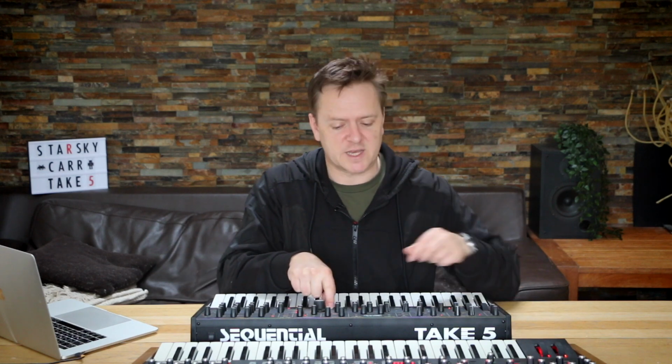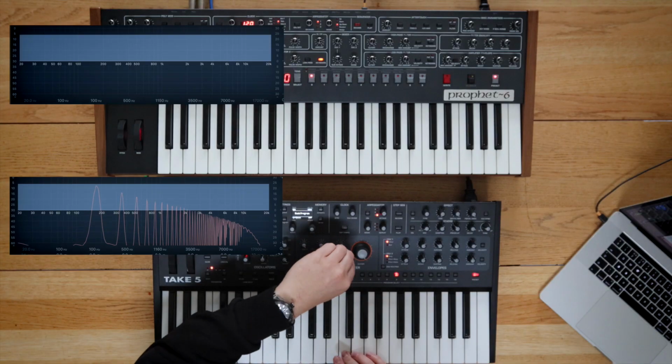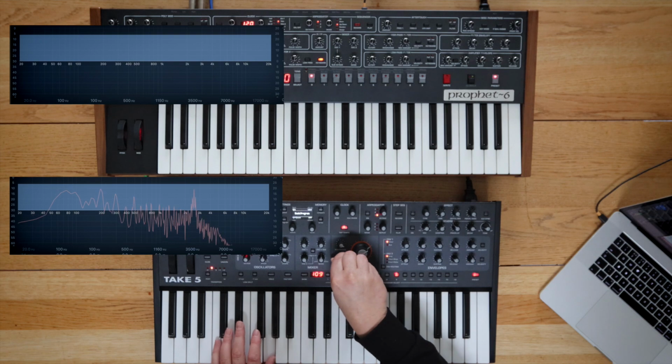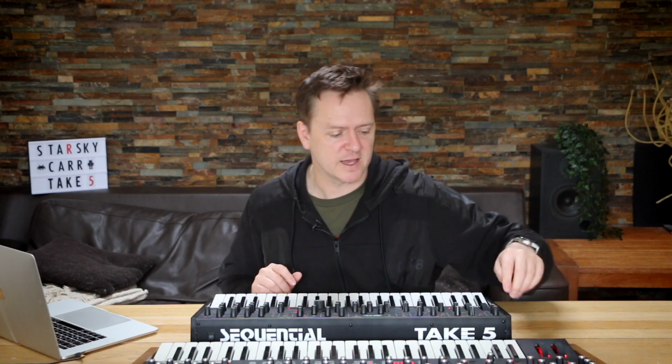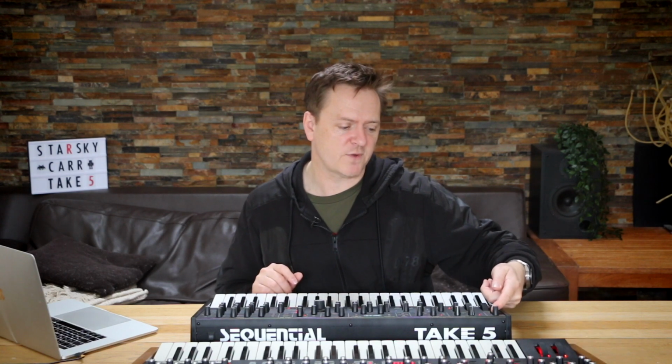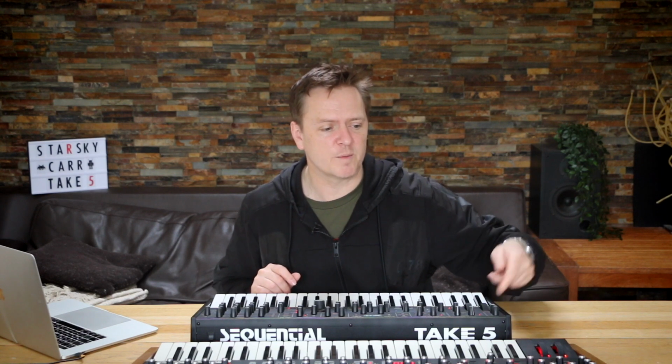This does have a drive circuit as well. You can hear it there, it's quite subtle at times. But it does add a bit of girth. The Prophet 6 doesn't have distortion into the filter, although it does have an analog overdrive circuit. This has got an overdrive circuit as well on Take 5, but I don't think this one's analog, and maybe we'll take a look at that in a minute.